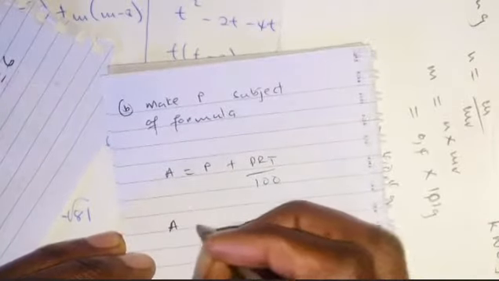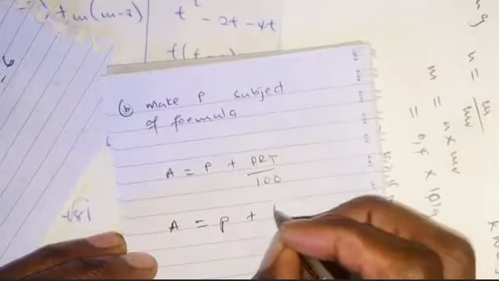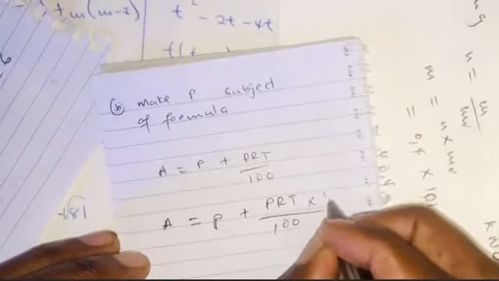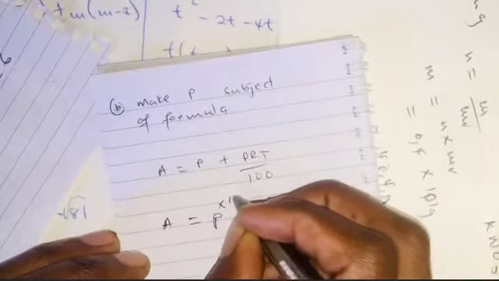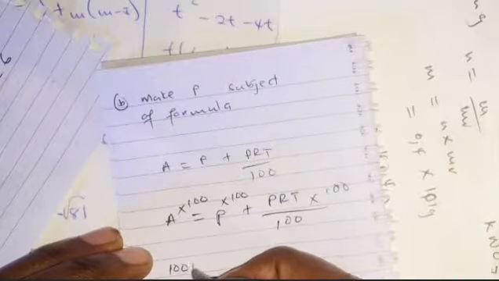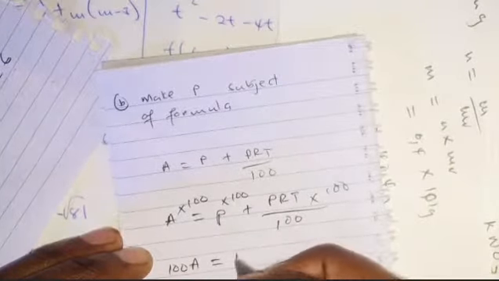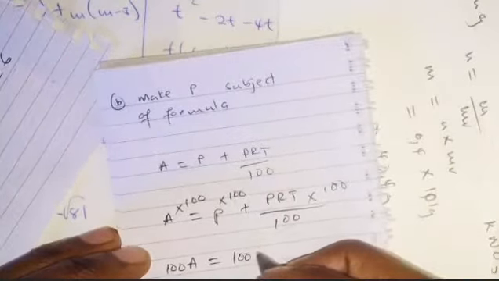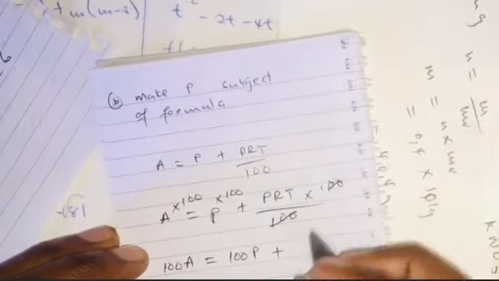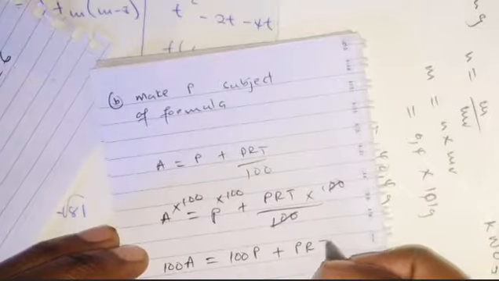So a is equal to p plus PRT over 100, multiplied by 100 here. So 100a is equal to 100p plus, here you cancel out, PRT.